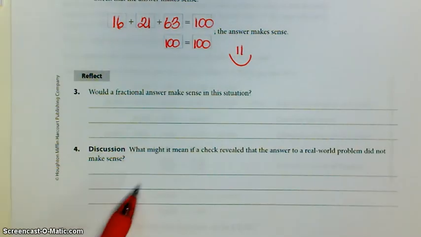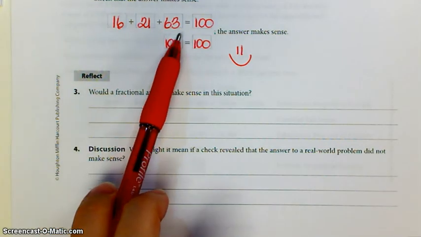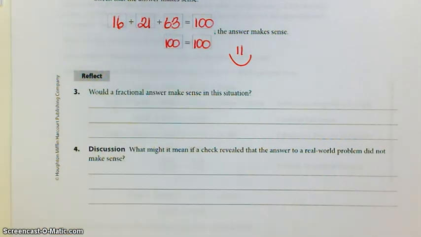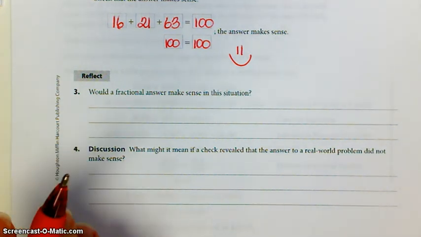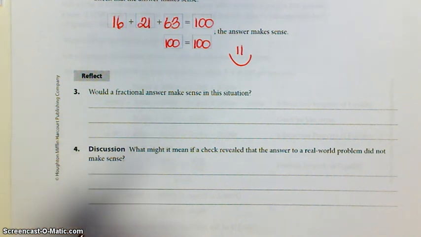Okay. What might it mean if you went over here and did your check, and you didn't get 100 on both sides? Well, it probably means that you've done something incorrect. Either you set the problem up incorrectly, or you did your math incorrectly. And really you do have to go back and check and ask yourself, does that answer make sense in this situation? Okay?